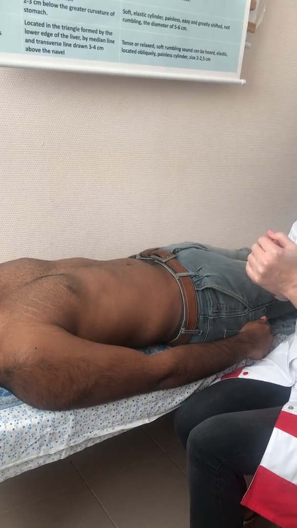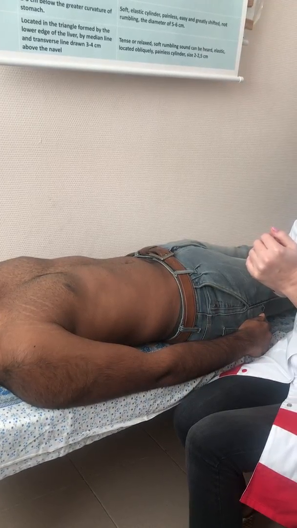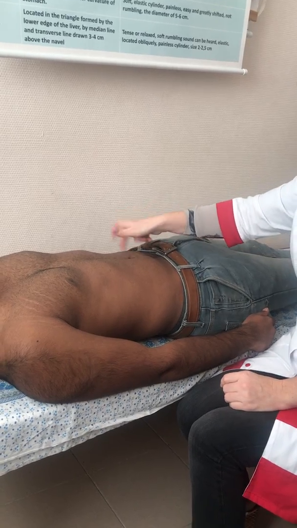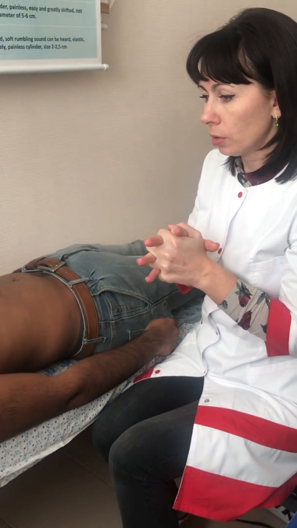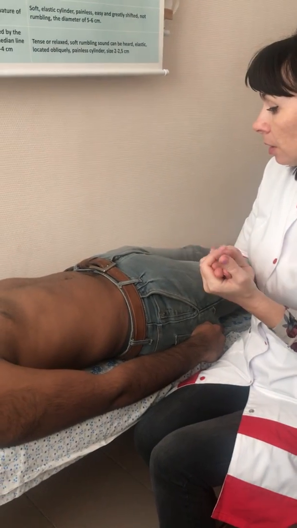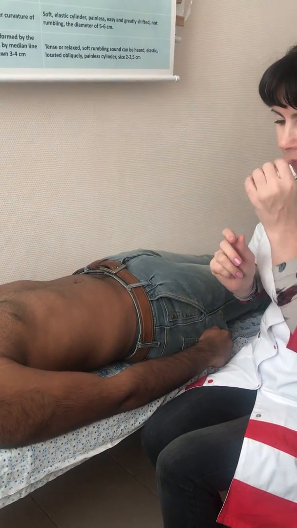We have the Mendel sign. You can check the Mendel sign the same way as palpation, in this direction, but it is tapping with one finger on the abdominal wall. If the patient feels pain in the epigastric region, it is possible in case of exacerbation of peptic ulcer. In other regions it may be due to peritonitis, for example. Now I will explain a little bit about appendicitis and about appendicular points.